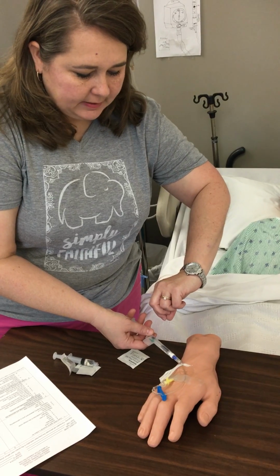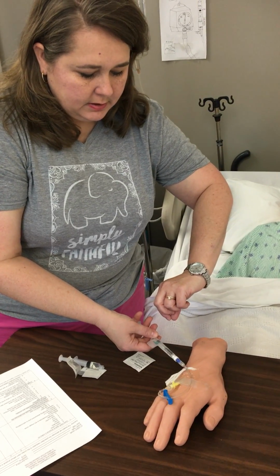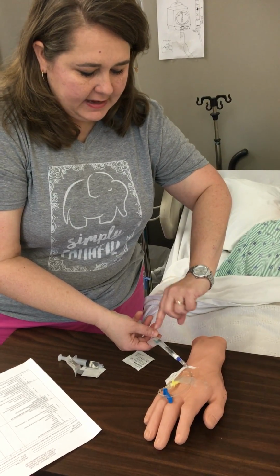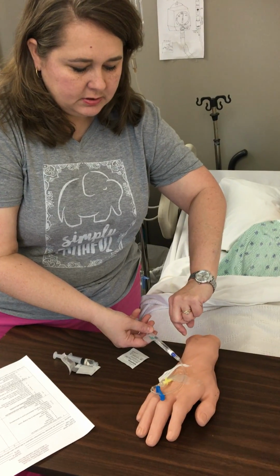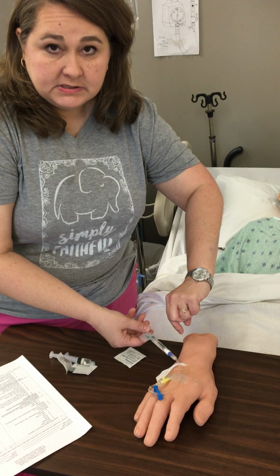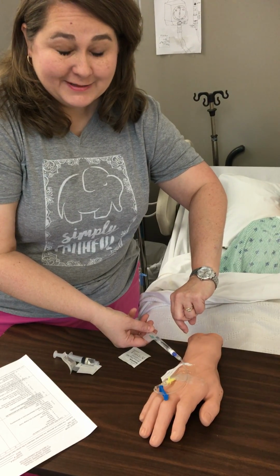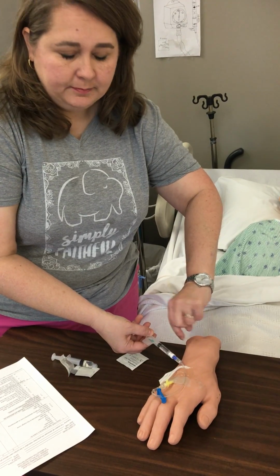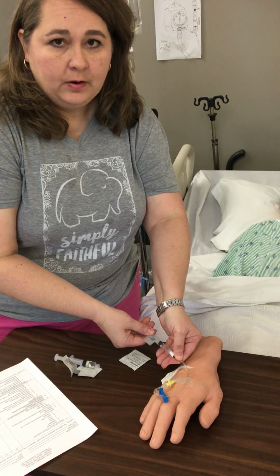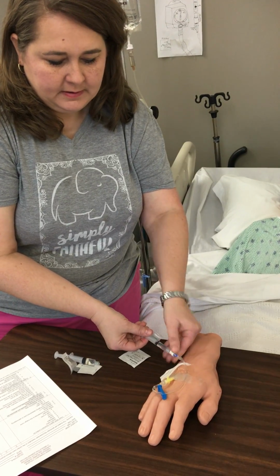I have my watch, and I'm going to push at that same rate, observing my plunger with the measurements on my syringe. And for purposes of video, I'm going to time-lapse this and say that our rate of administration, our medication, is complete at the end of our time.